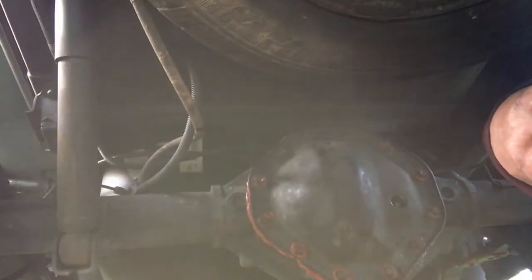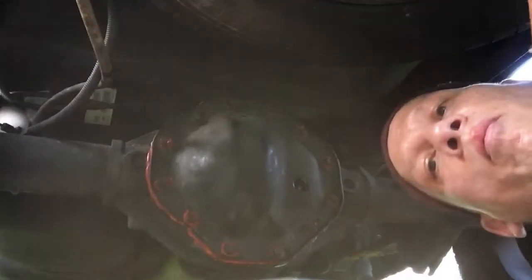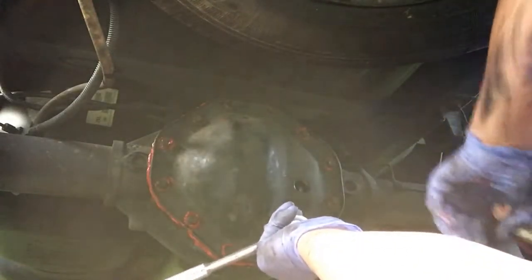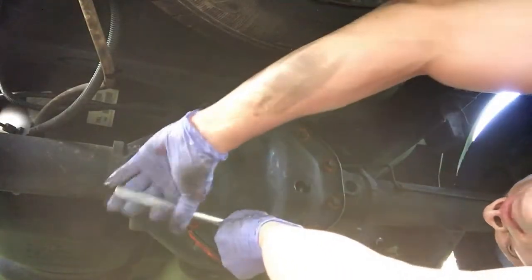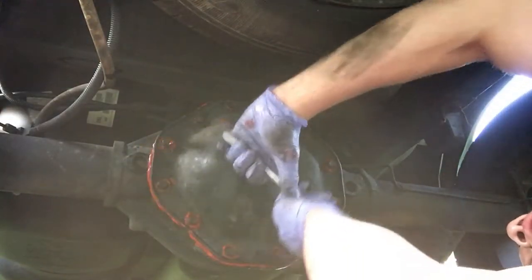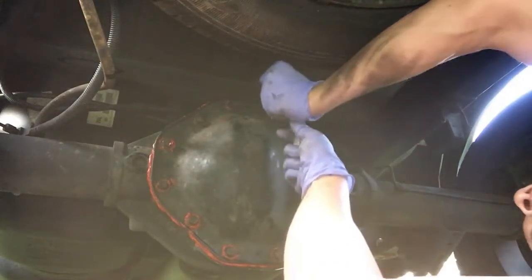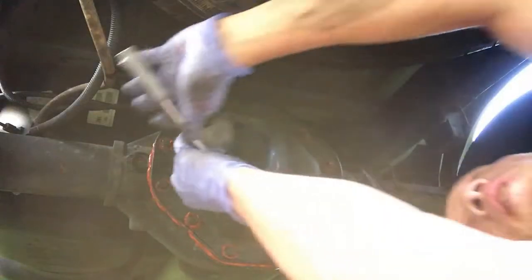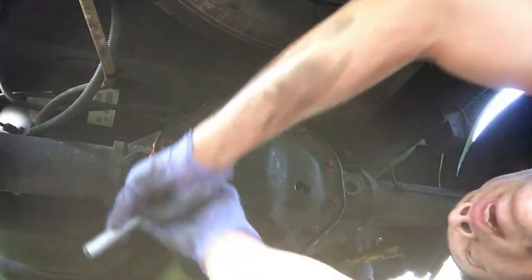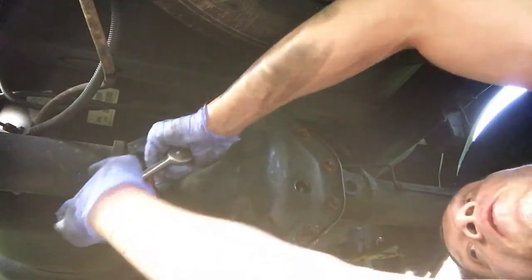Towards the end, when you've got them all tightened, I like to go one pass through and just make sure that I didn't accidentally miss a bolt. And again, this is a cross pattern. I think we are good. Make sure now that we fill it up with fluid. And in the case of this vehicle, it is 75-140 fluid that it takes.